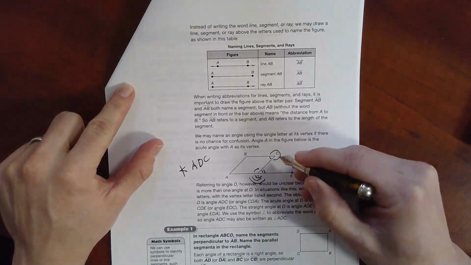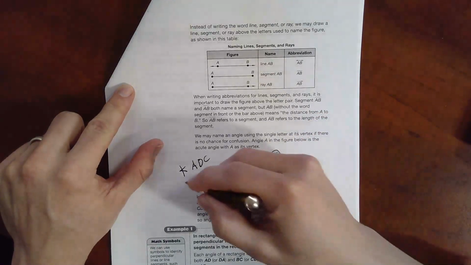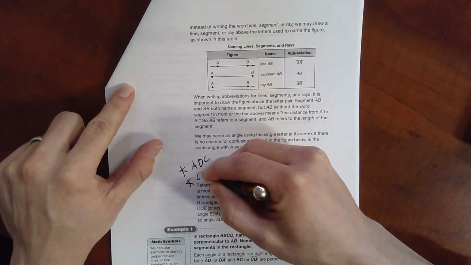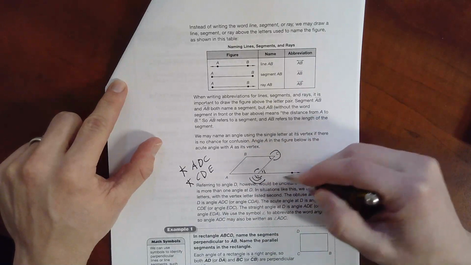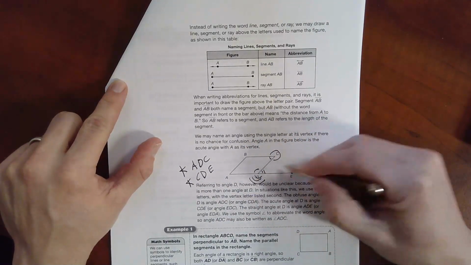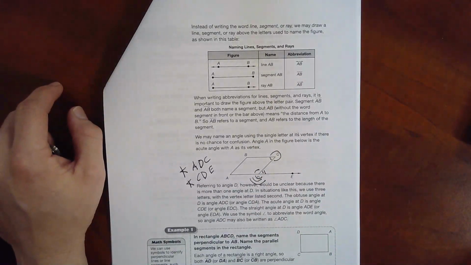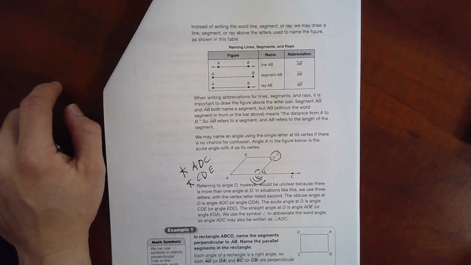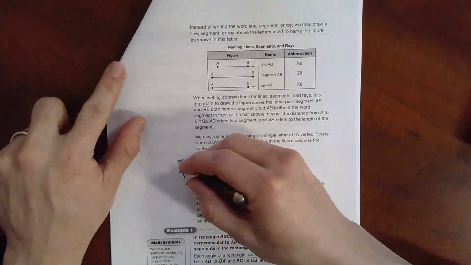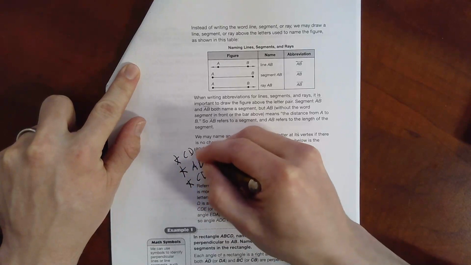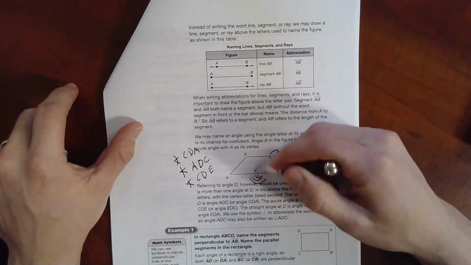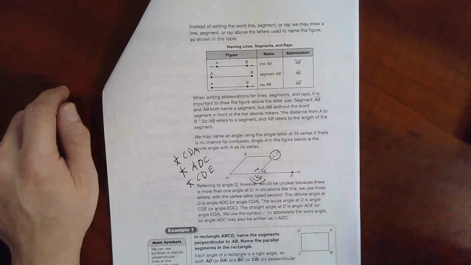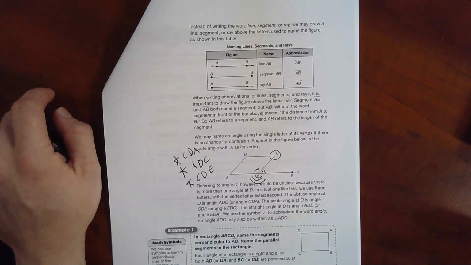If we're talking about angle CDE, that is the angle that these 3 line segments together make up. Now, there's another way to write it too that's also equal. If I do angle CDA, what am I talking about? Well, CDA, I'm still talking about this one right here.